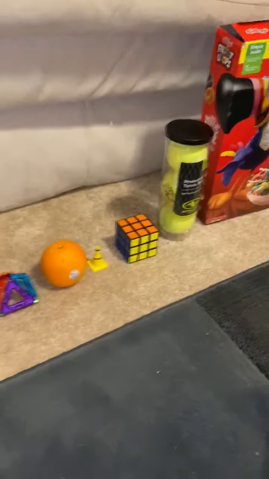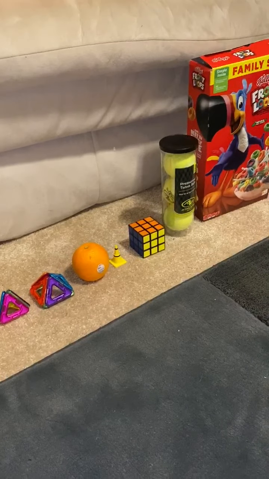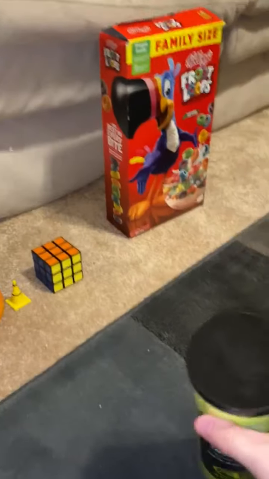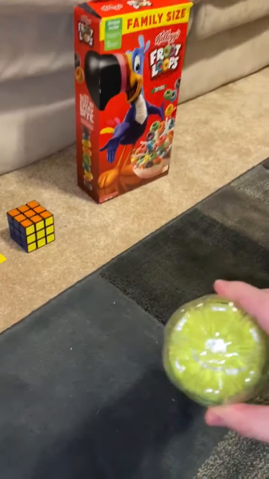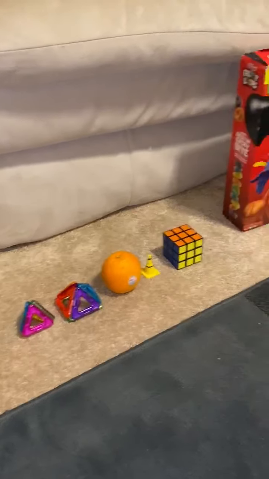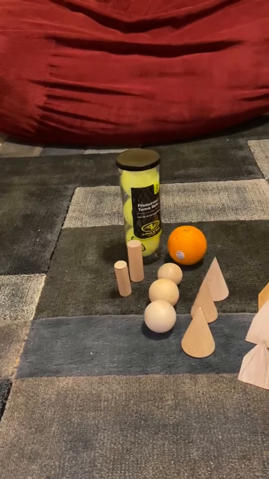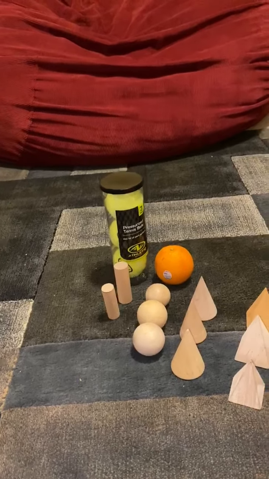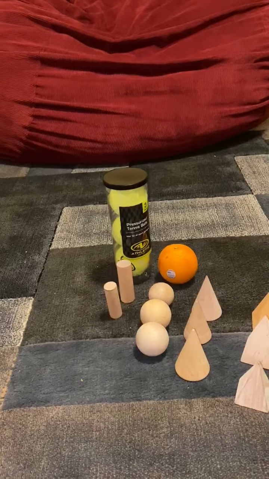So, which of these shapes is a cylinder? The shape that's a cylinder would be the tennis ball container. It has a circle base on both sides, and it can roll just like a cylinder. So I'm going to put that with the cylinder. What shape might be a sphere? Spheres, if you look around your house, are easy to find. The sphere I found in my kitchen was an orange. There were lots of spheres as I was walking around my house. I found different balls my kids play with, another basketball, just lots of different spheres you can find around the house.